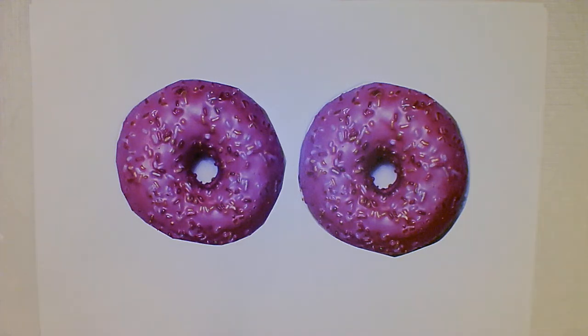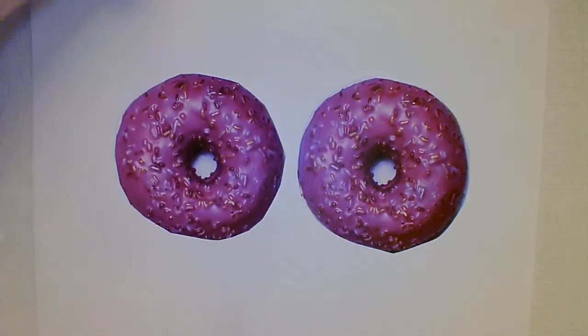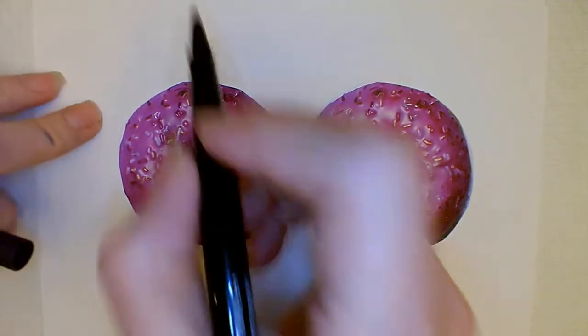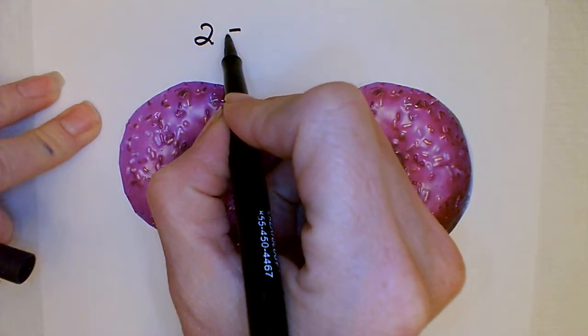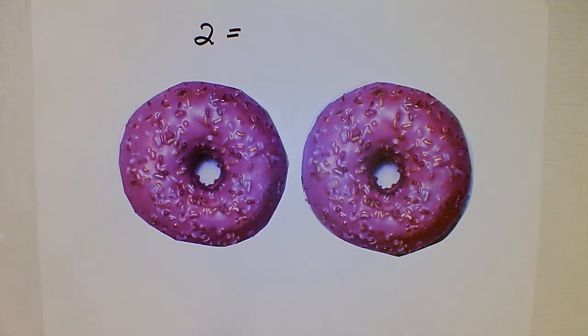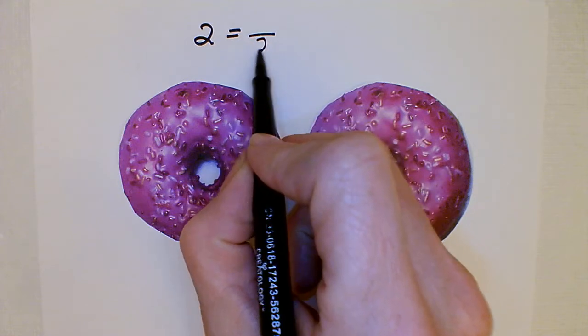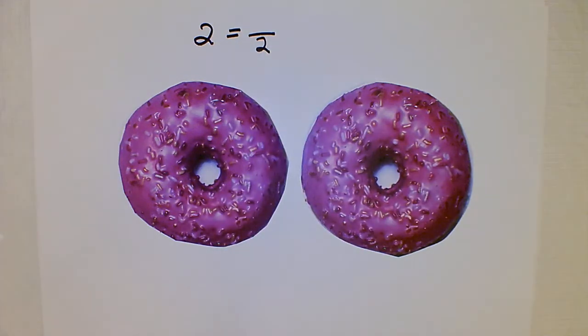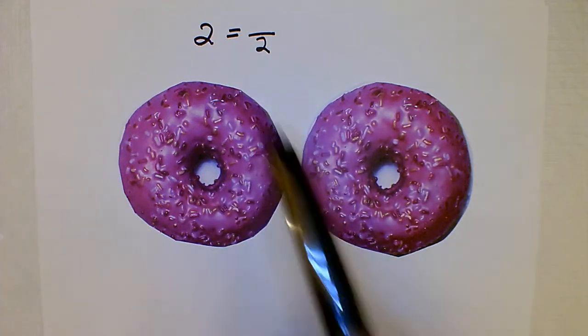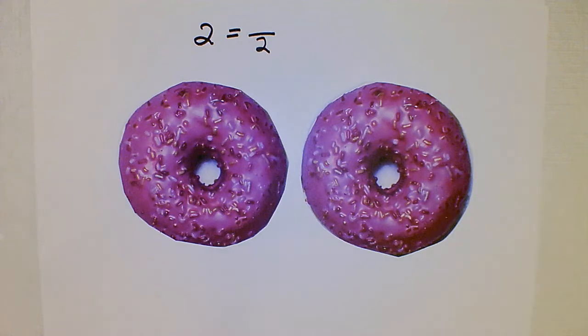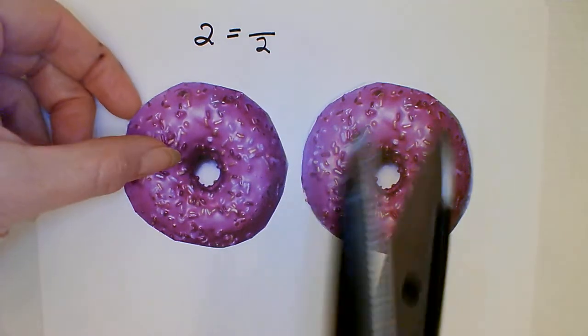First, let's write 2, because that's what we're starting with. We're starting with 2 wholes. So we have 2 donuts, and we want to turn those donuts into halves. We want to figure out how many halves we have here. So I'm going to show that we want to turn it into halves. There'd be a 2 in the denominator, because that shows me that I'm cutting them each into 2 pieces, or halves.